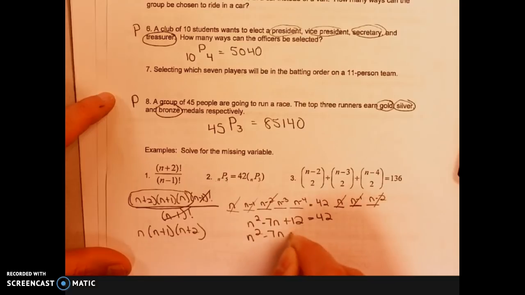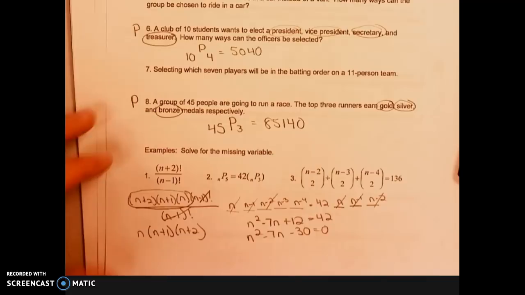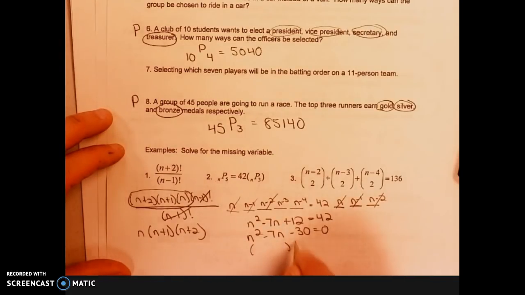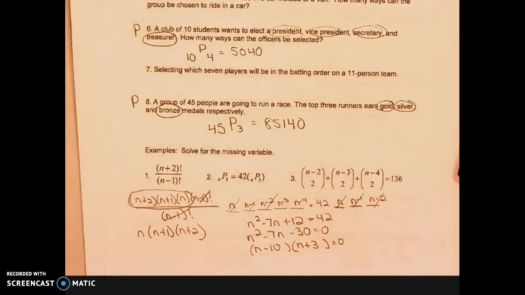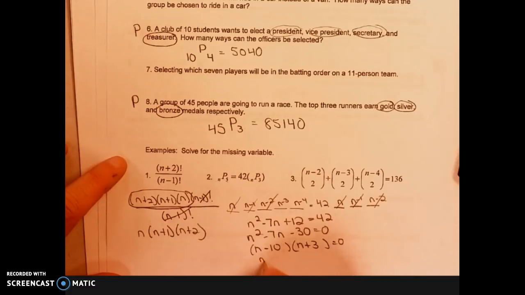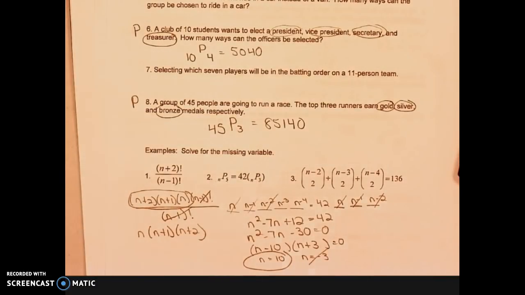I know that because it's a degree 2. So we're going to bring over that 42, set it equal to 0. And it looks as though we have n minus 10, n plus 3. From here, we'd end up with n is 10, and from here, we'd end up with negative 3. But we can't have a negative group size, so we end up with 10.